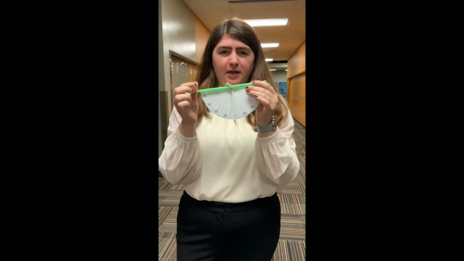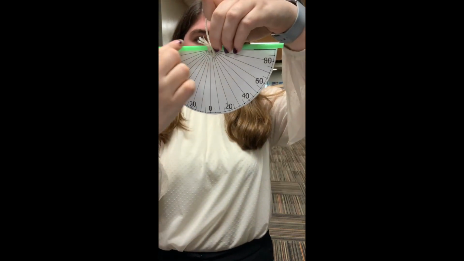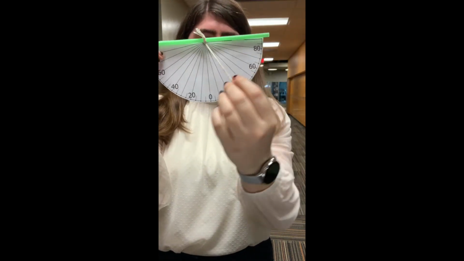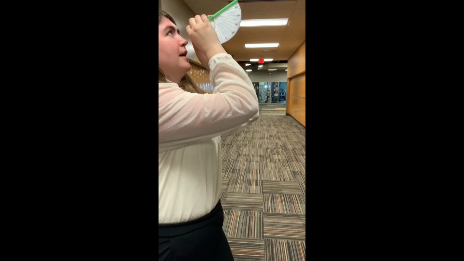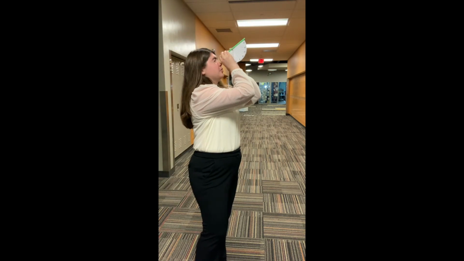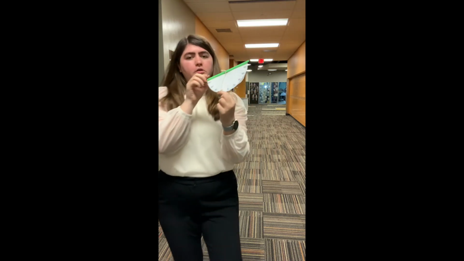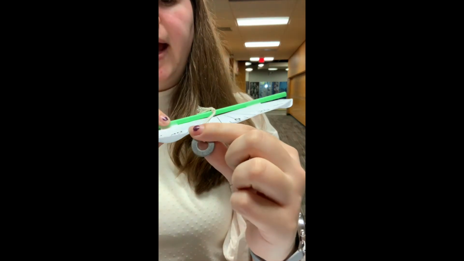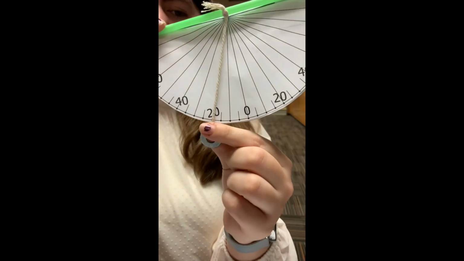Okay, so for the clinometer project, we have this tool called the clinometer. This clinometer has a protractor with a straw here, and then we have a string with a weight on it. And what you do is you look through the straw at an object. So say I'm trying to find the height of the ceiling. I'm gonna look through the straw at the ceiling, and this string dangles onto the protractor to let me know that I am looking up at about, we'll say, a 23-degree angle right there.